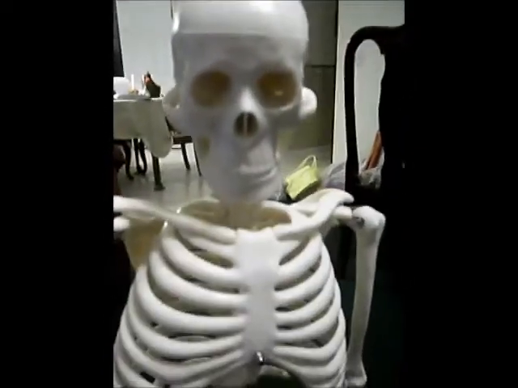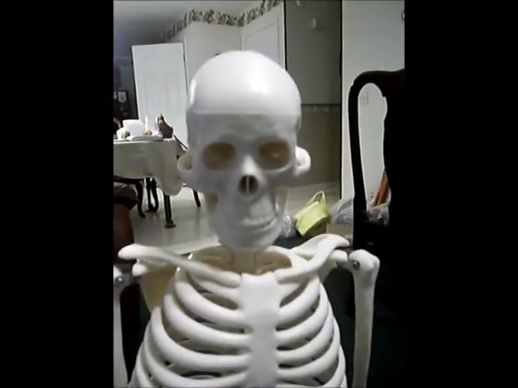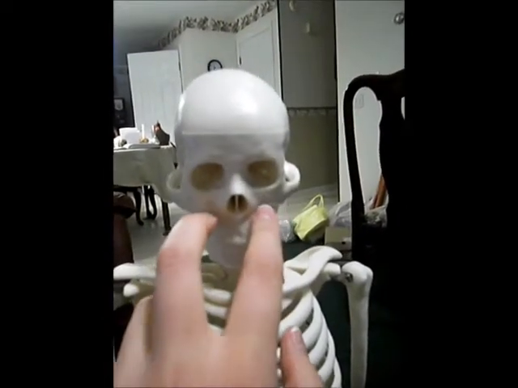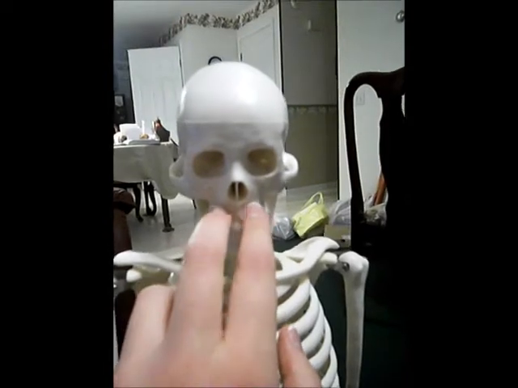Then we have the 14 facial bones. Most of them come in pairs. We have 2 maxilla bones.